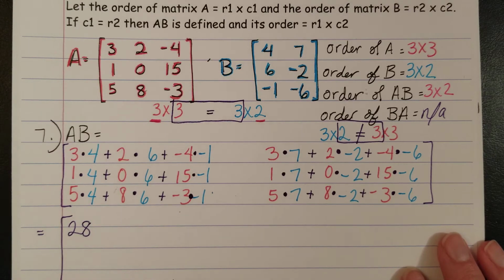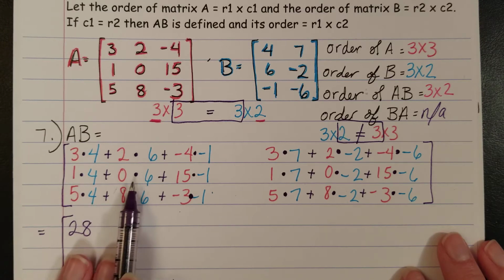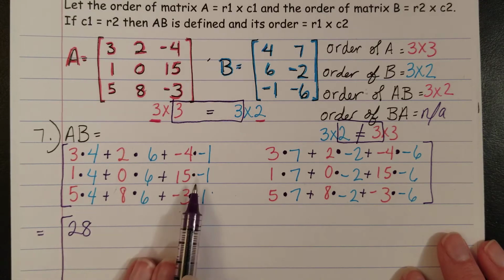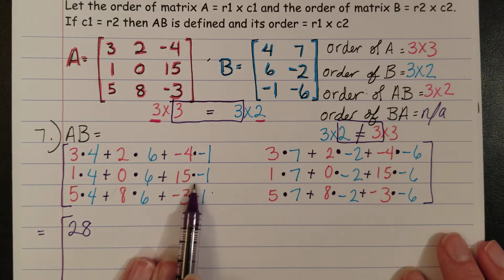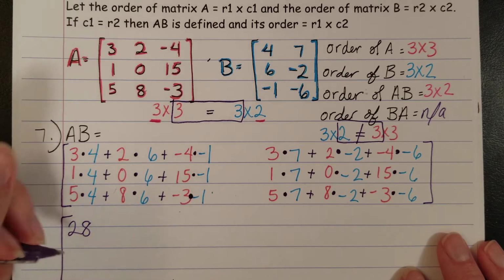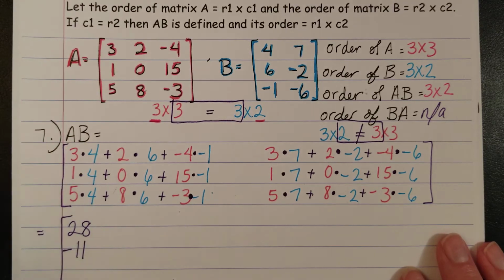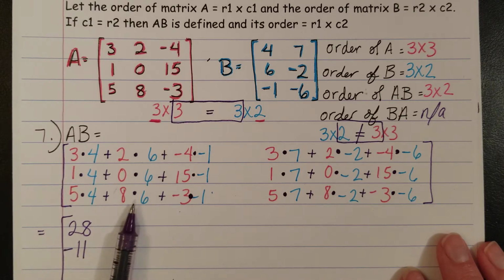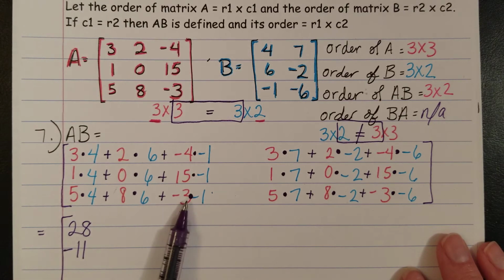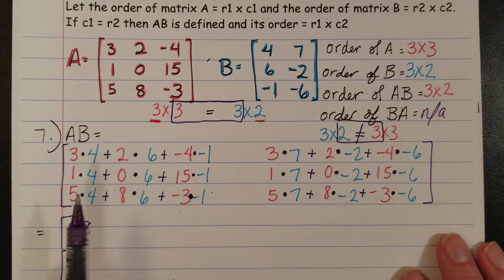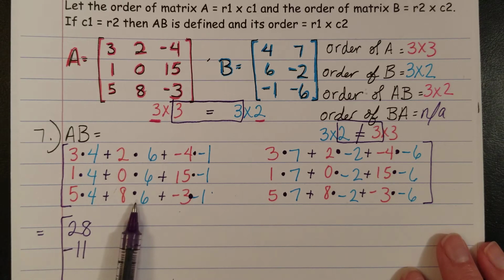Then this is going to be 4 plus 0 minus 15, so 4 minus 15 would be negative 11. And then this is going to be 20 plus 48 plus 3, so that would be 68, and then that'd be 71.